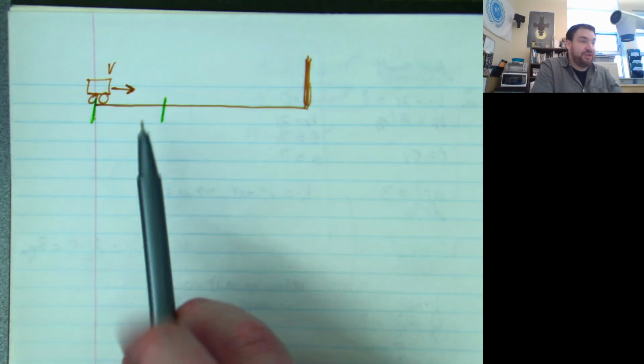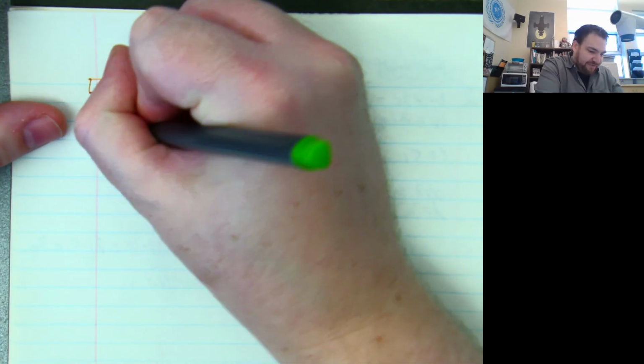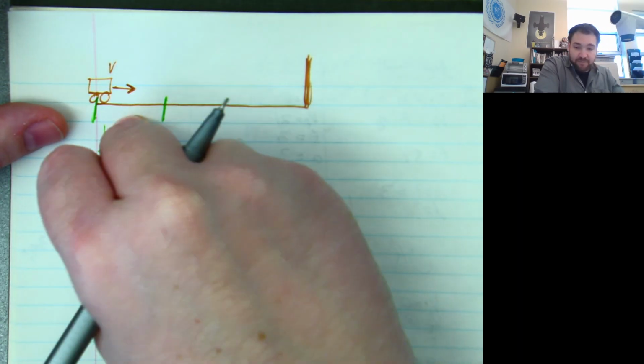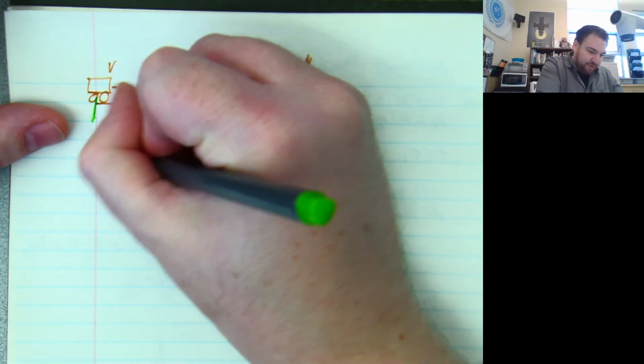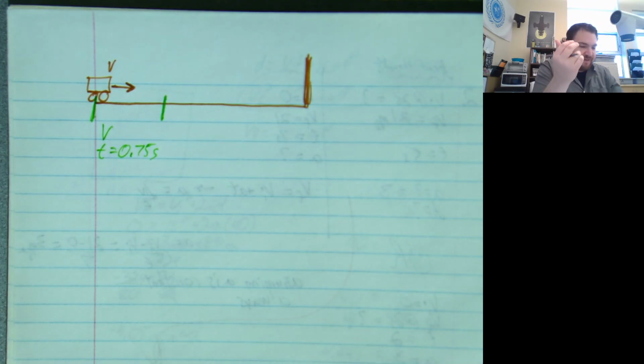And so this portion of the problem is a constant velocity sort of problem. We've got Buddy traveling at v. The time it takes for him to start to brake is 0.75 seconds.